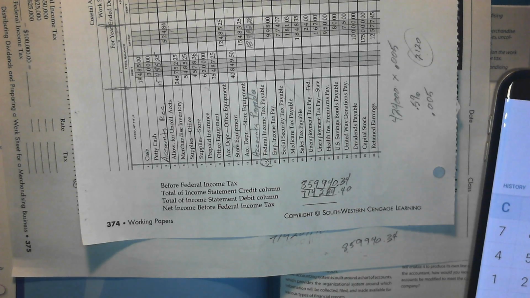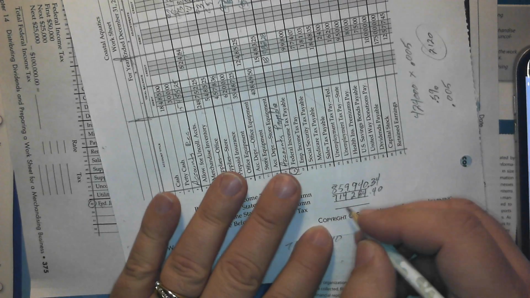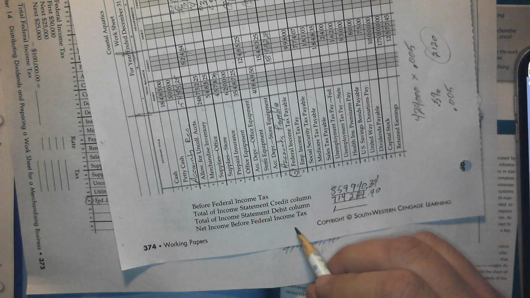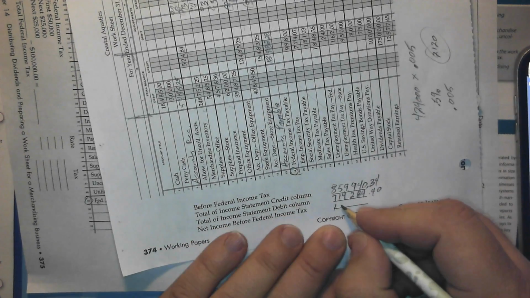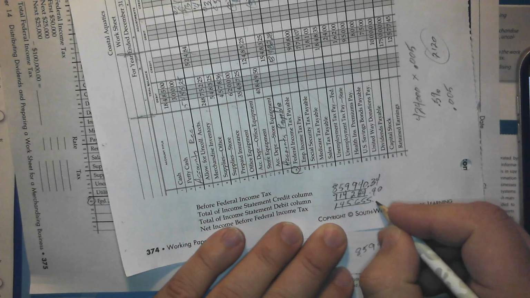That's not right. 859,940.34 minus 714,284.40 equals 145,655.94. Off the dollar, I guess. We all have those days. So our net income before tax is 145,655.94.